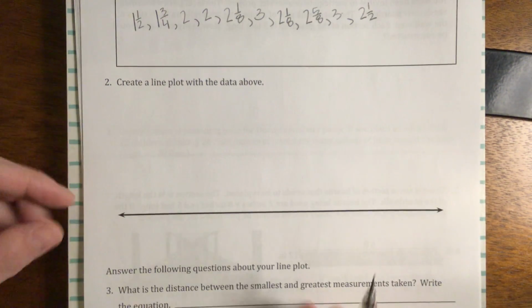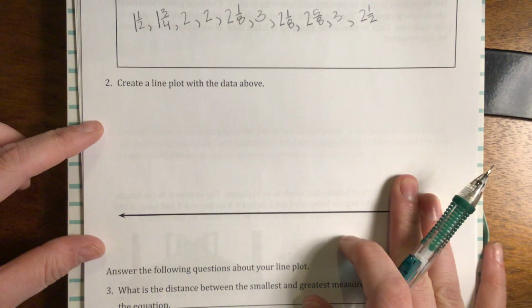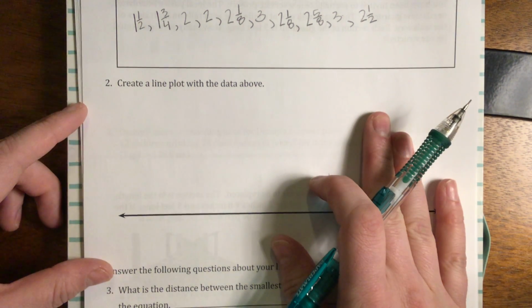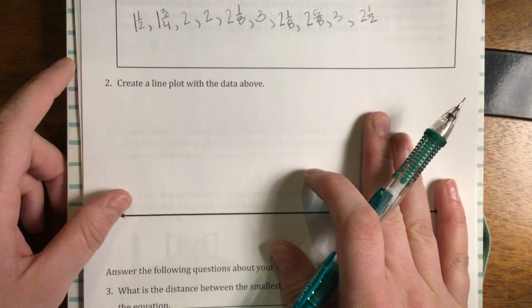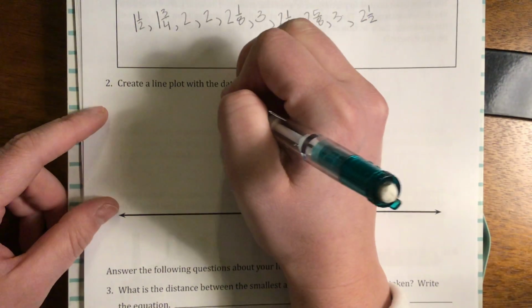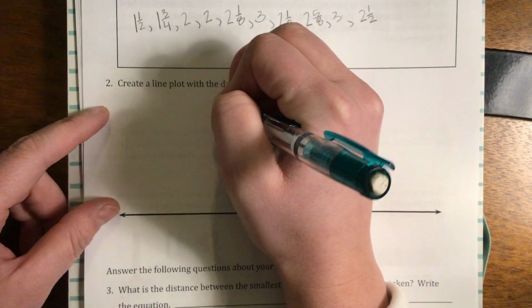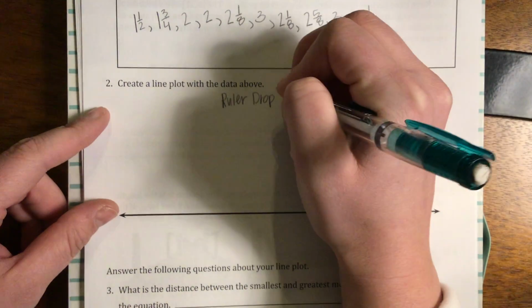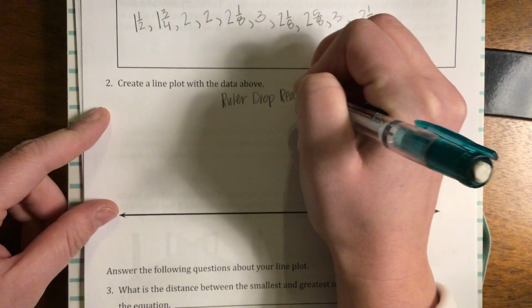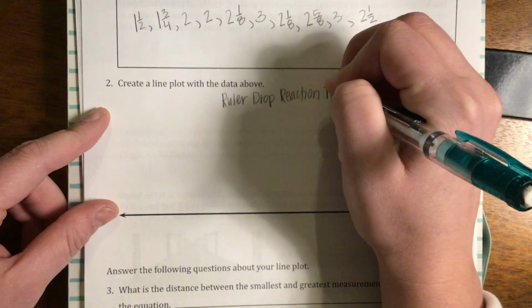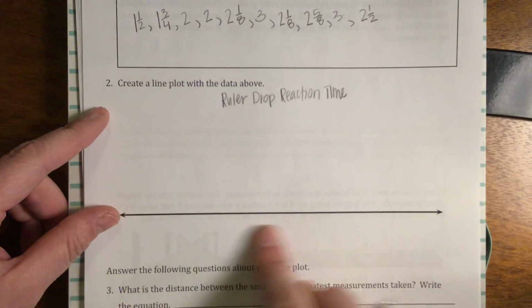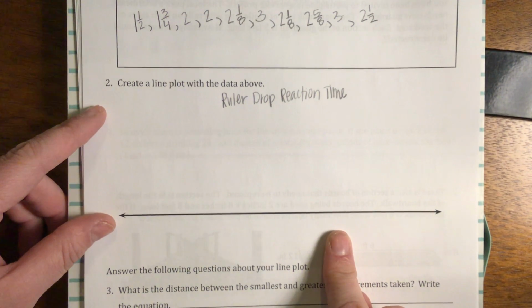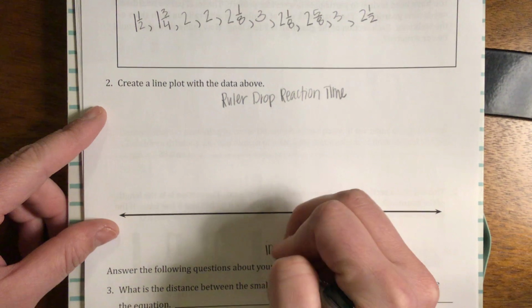So on number 2, we're going to create a line plot. There's two parts when you're labeling a line plot. The top label is what you are measuring here. So what we are measuring here is the ruler drop reaction time. And then down below here, we're going to write what unit we're measuring. And we were measuring this in terms of inches.